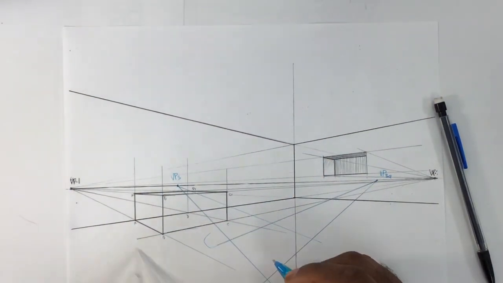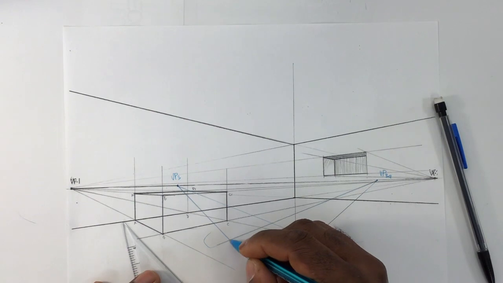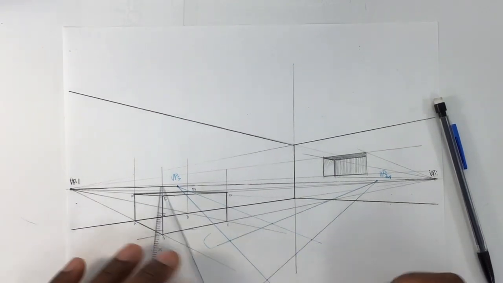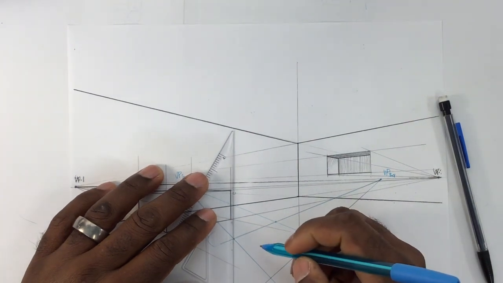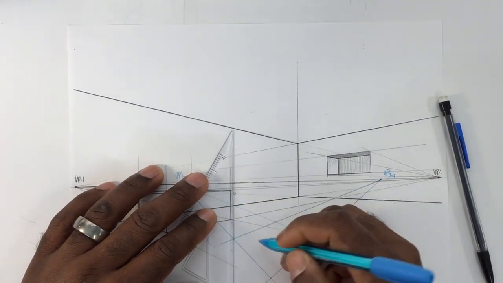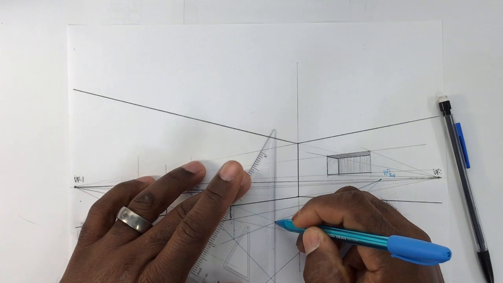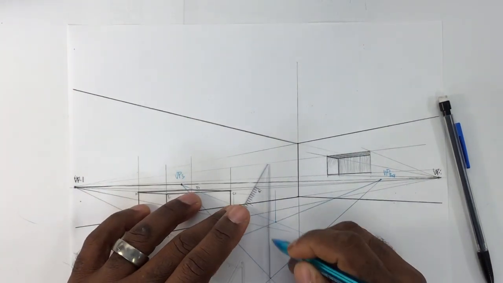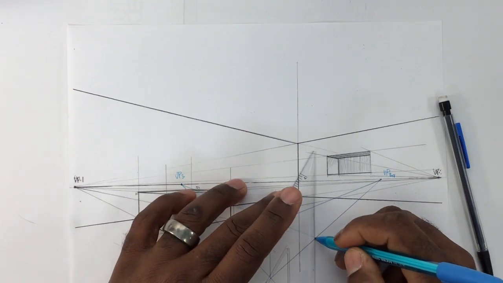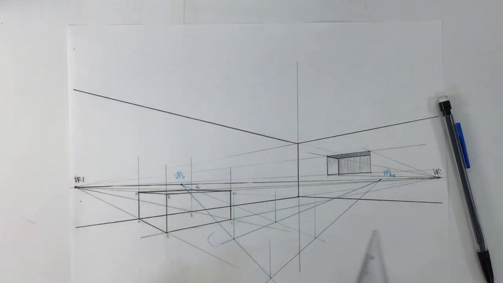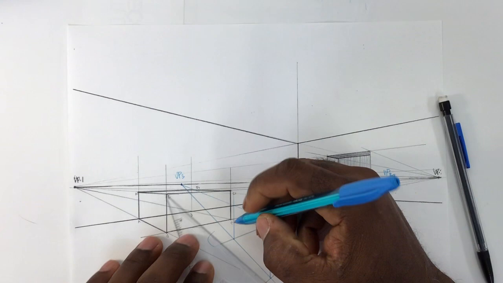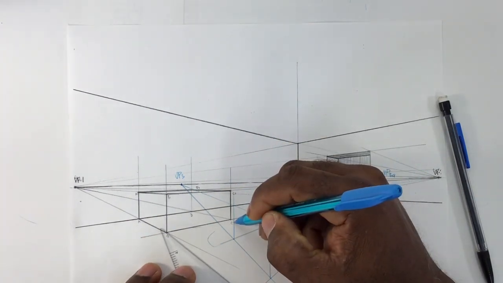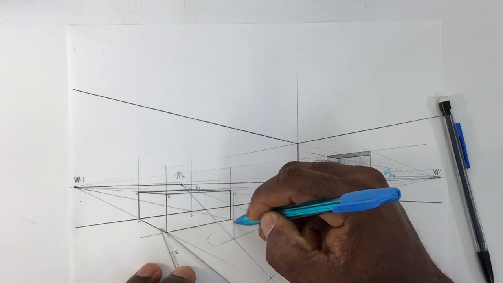Oops. Ignore that part. I'll make that a little shallower.